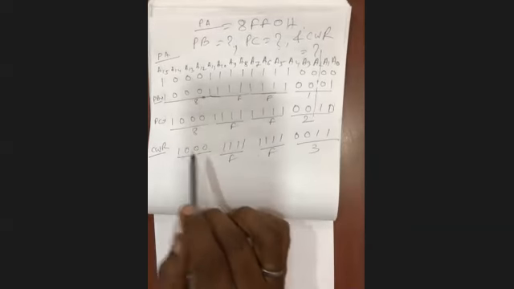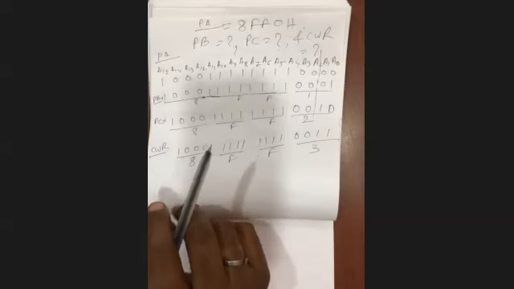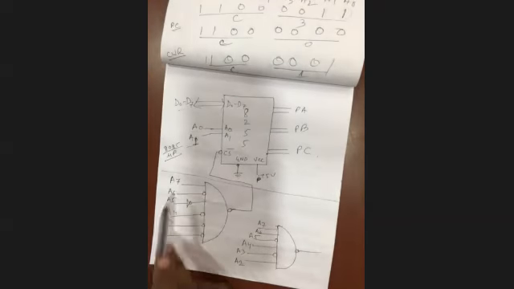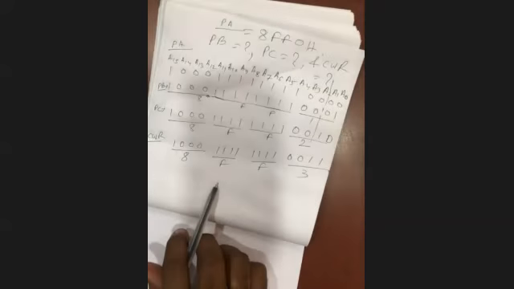So this is the address of port A, port B, port C, and CWR. Diagram you also can draw. Only difference is that here A2 to A7, but in this diagram, what will be there?